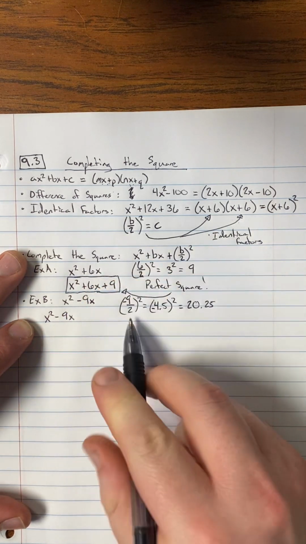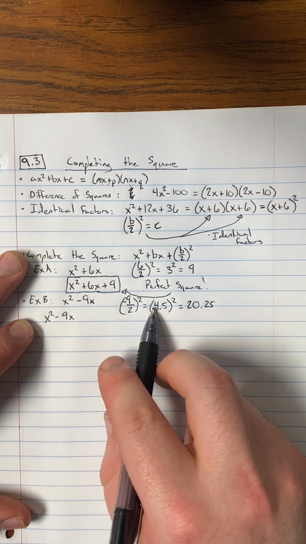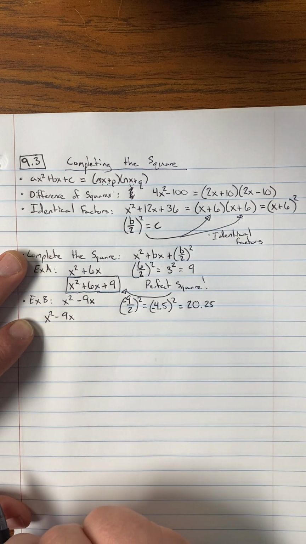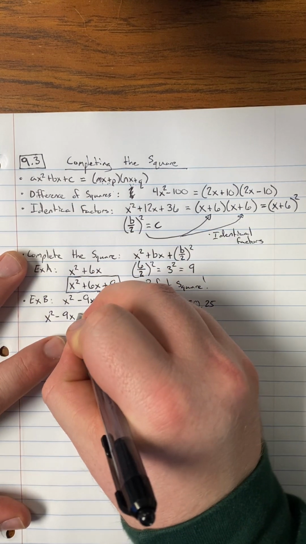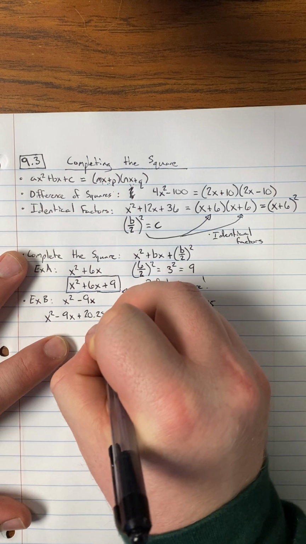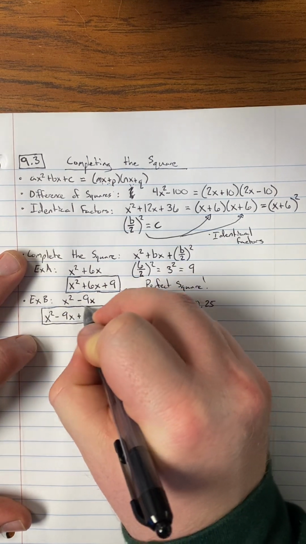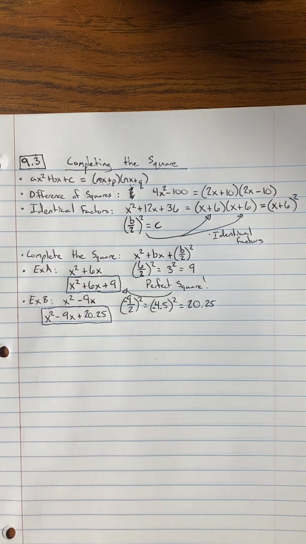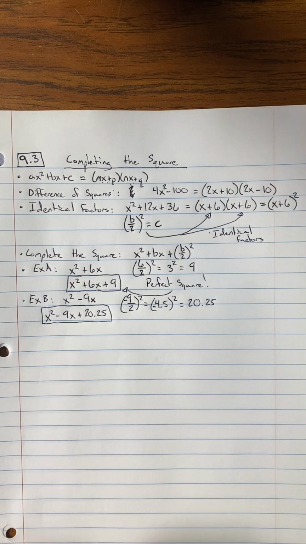So yeah, it would be important to put the negative here, just so you know that you're taking a negative 9. But in the end, your answer is always going to be positive, because you're squaring it. You can't get a negative answer when you square things. They're always going to be positive. Okay? So that's something to keep in mind: you're always going to get a positive answer that you're adding to the end of this. Okay, so that's completing the square on that one.